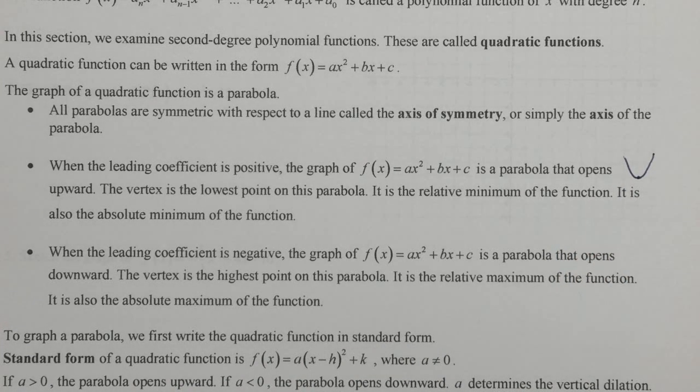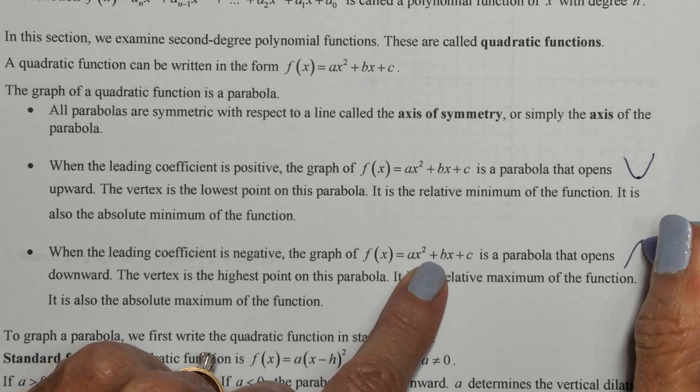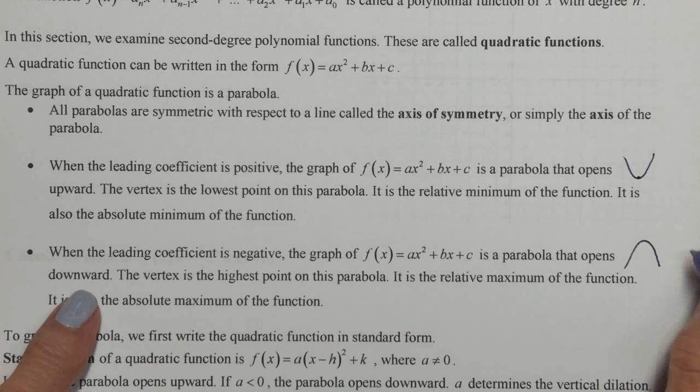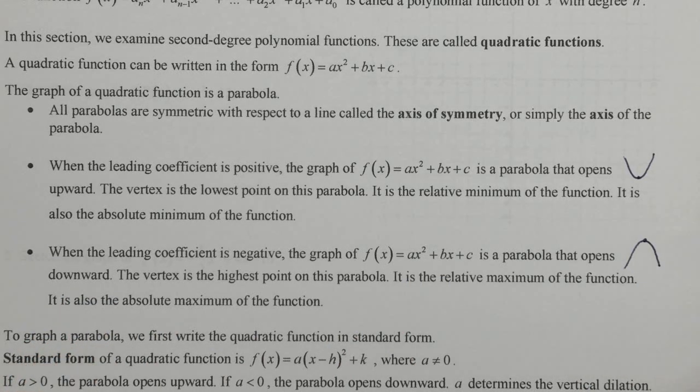It's the relative minimum of the function. It's also the absolute minimum of that function. When the lead coefficient is negative, then your parabola will be opening downward. The vertex now is the highest point on the parabola. It's a relative max. It's also an absolute max.